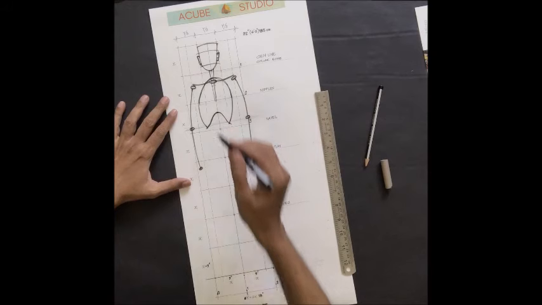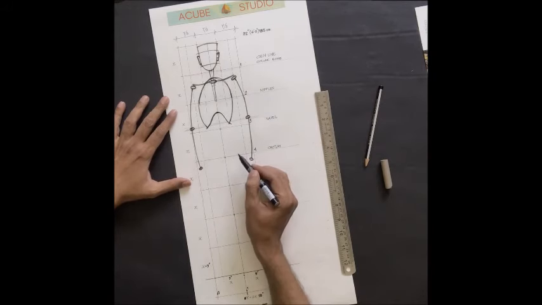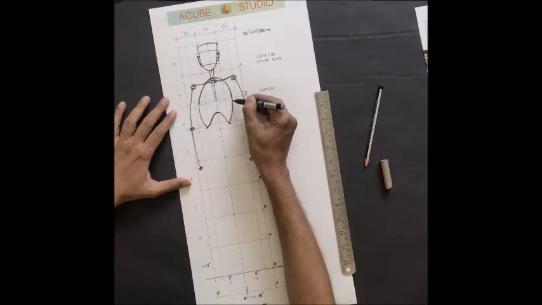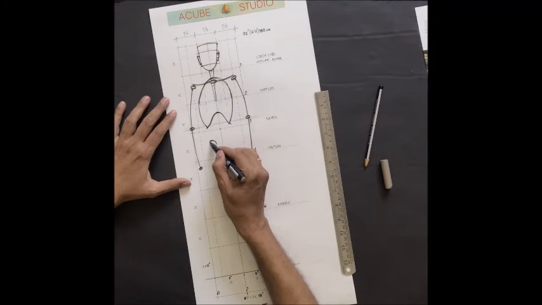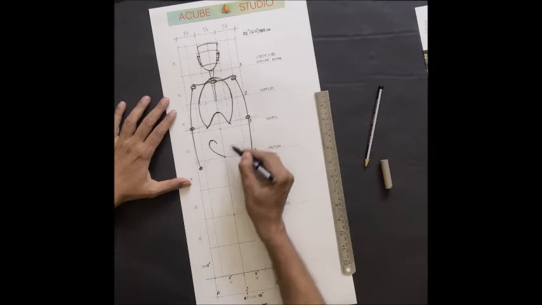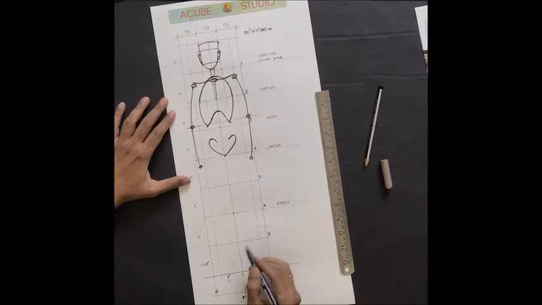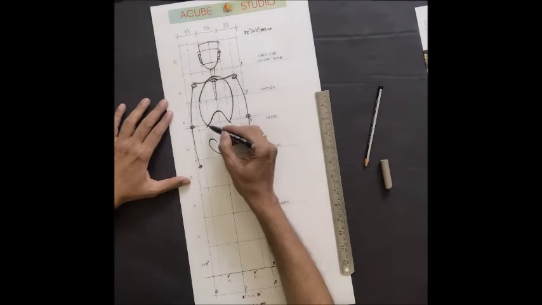This is the rib cage, this is the crotch, and now we'll draw the hip bone which sits inside this width, and you can draw an almond which sits below this.